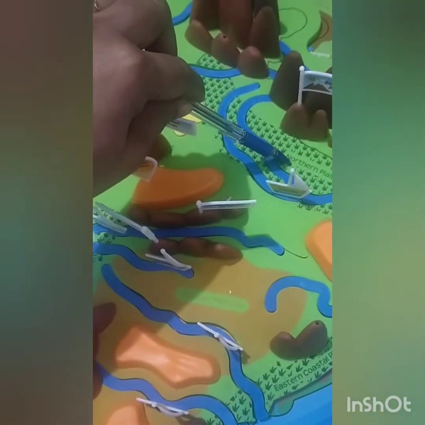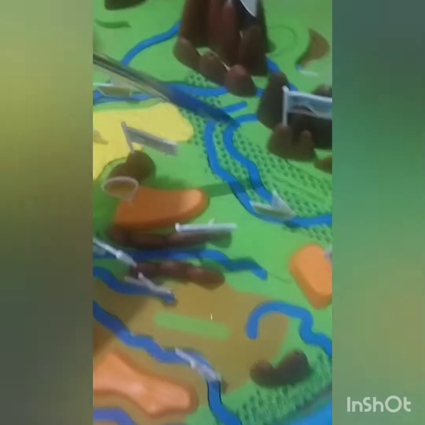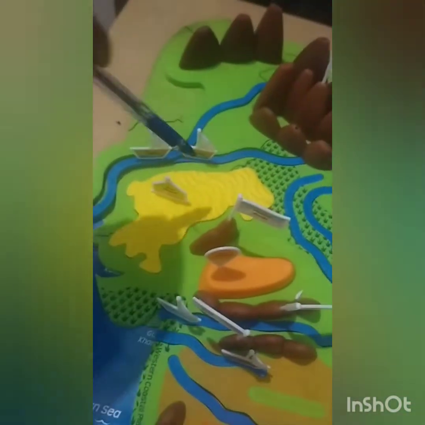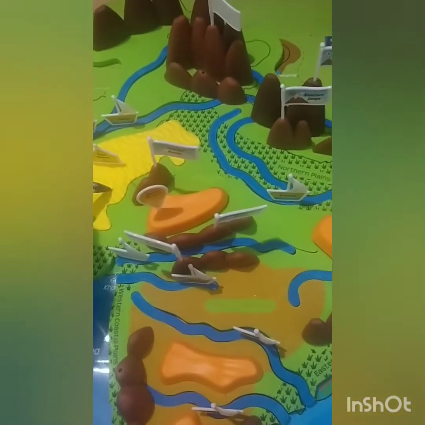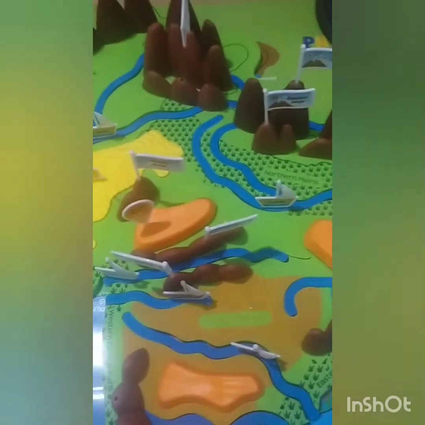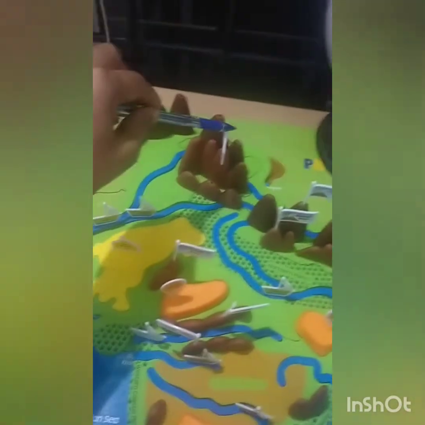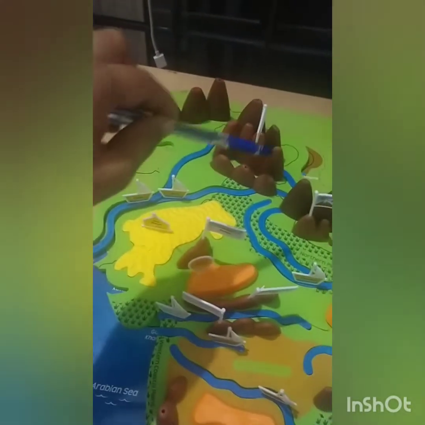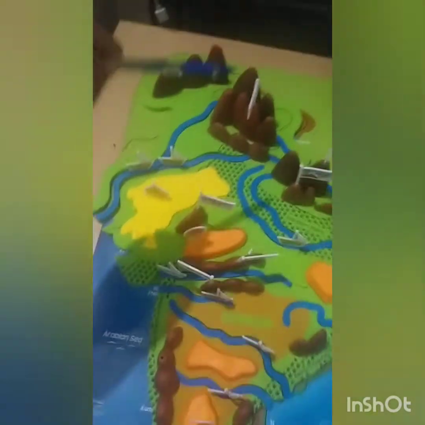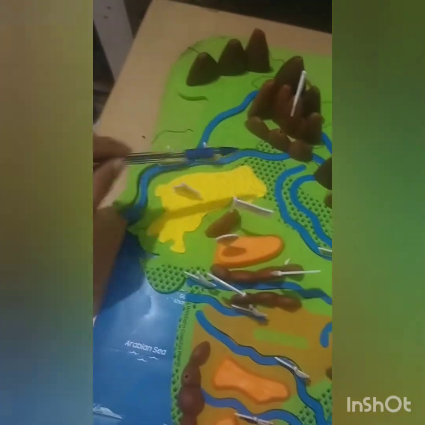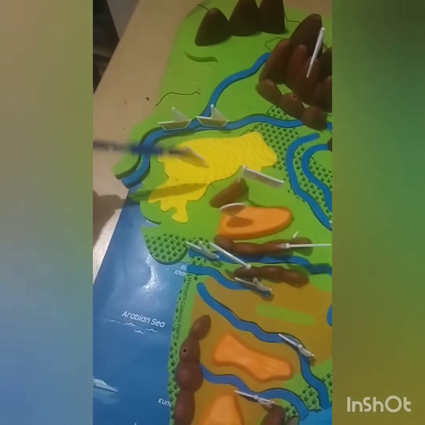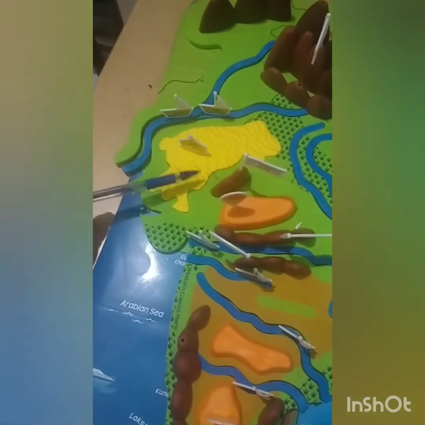Next one is what? Great Indian Desert. This is the Great Indian Desert, a vast stretch of land covered with sand, located in the northwestern part of India. You can see this is the north direction and this is the west direction. So in the northwestern part of India, the Thar Desert or Great Indian Desert is located.